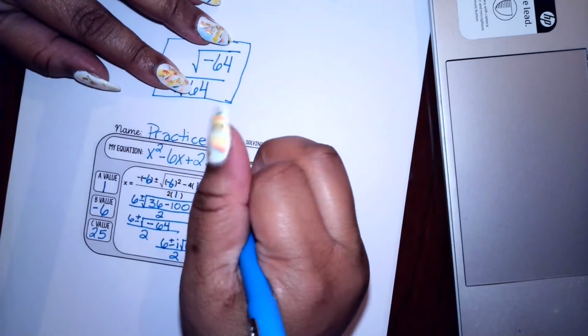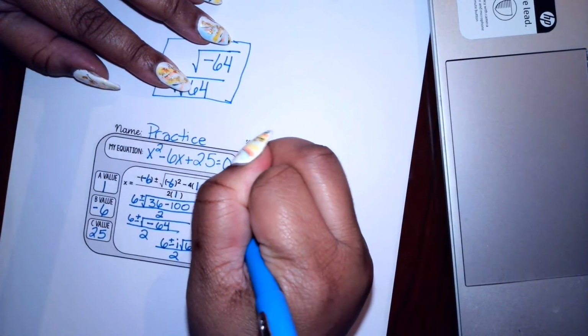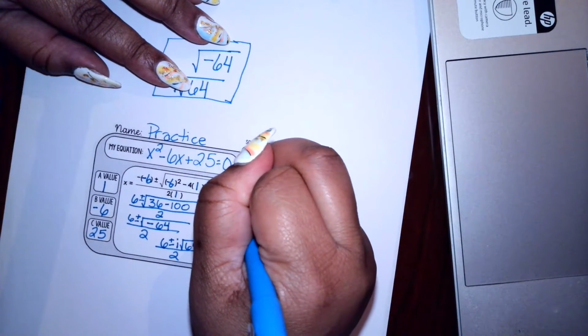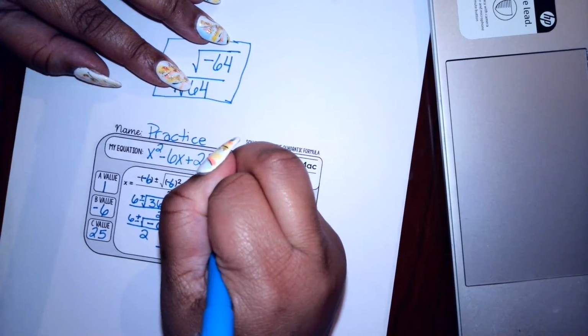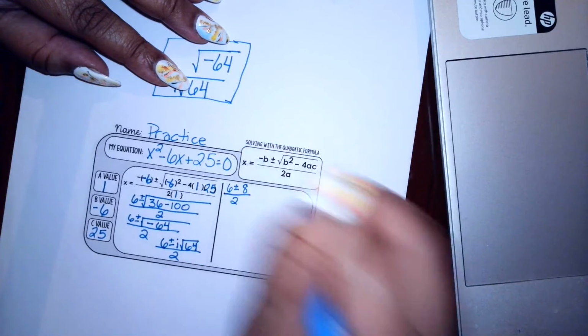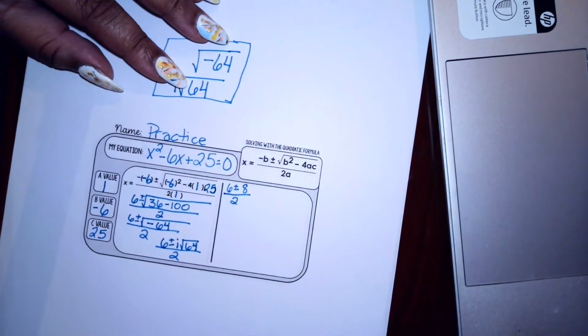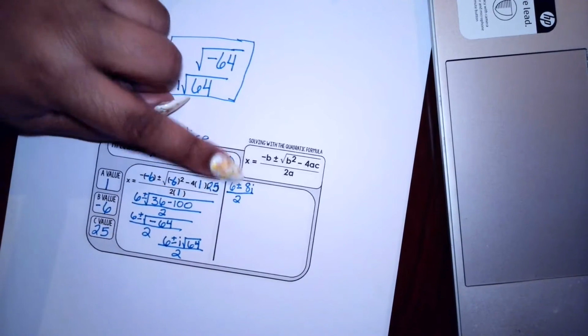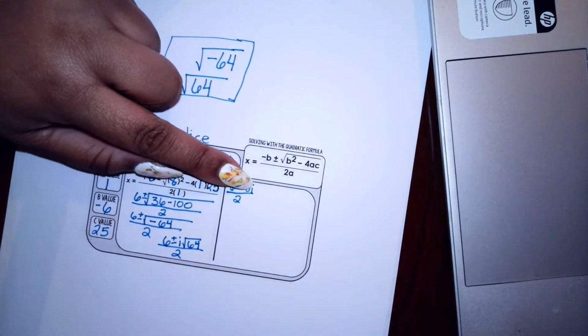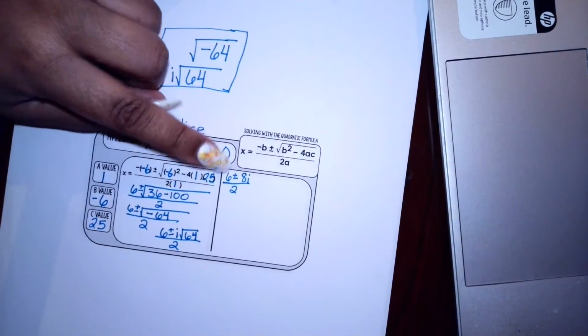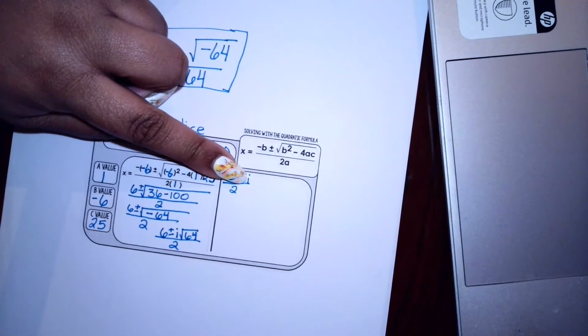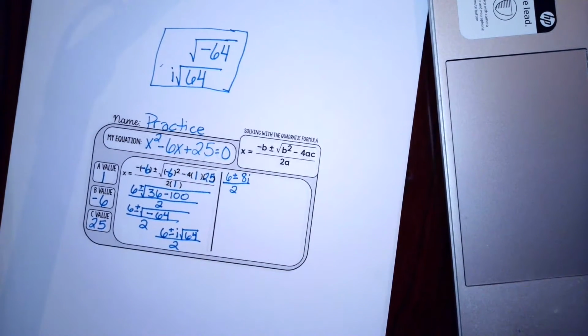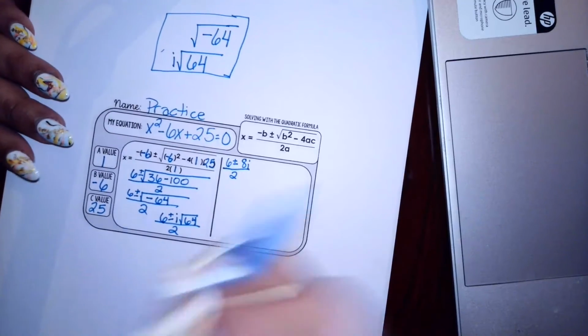So let's rewrite. We have 6 plus or minus 8 divided by 2. I'm sorry, we need to make sure we add the i because that's still an imaginary number. So 8i is now representing the imaginary number.